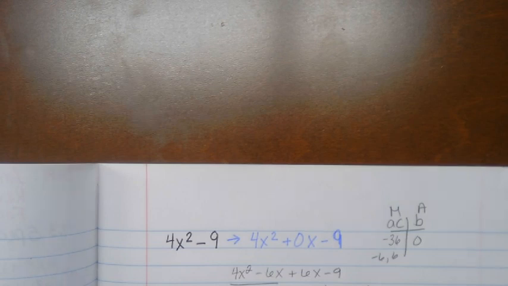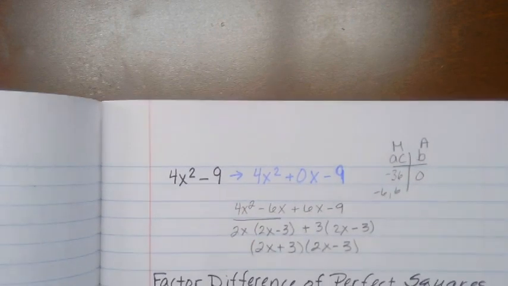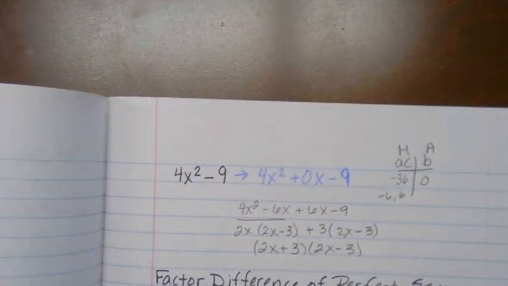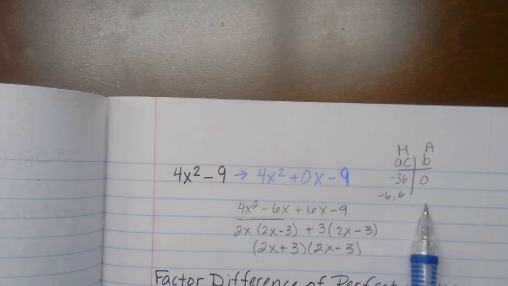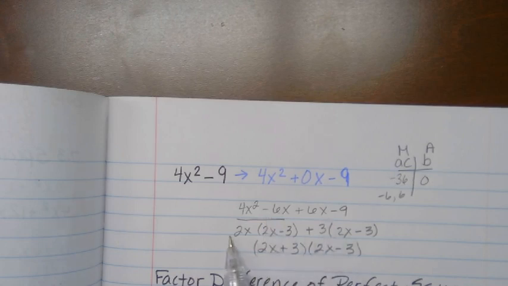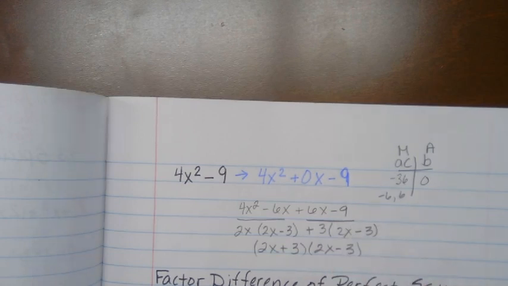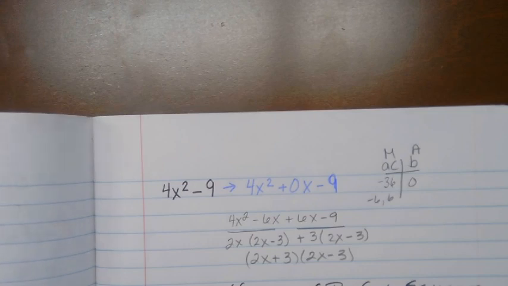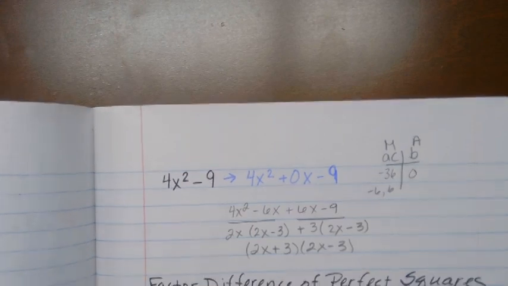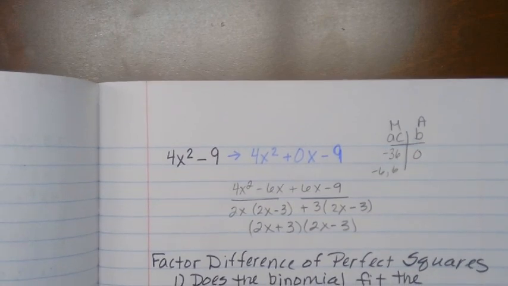Okay, and I think I agree with the answers I'm seeing in the chat. So here's the work that went with it. So it was a -6 and a +6 to add to 0. I put my -6 in first and then factored each of the first two terms and the last two terms. And we get 2x plus 3 times 2x minus 3. Now, thinking back to what our pattern was with a perfect square trinomial, this one is something we call the difference of perfect squares.